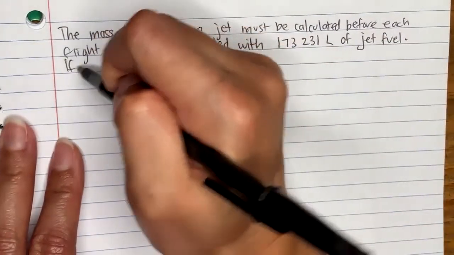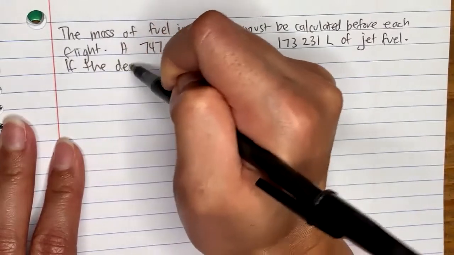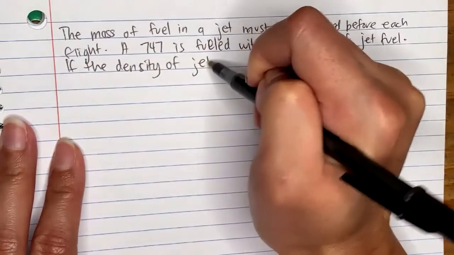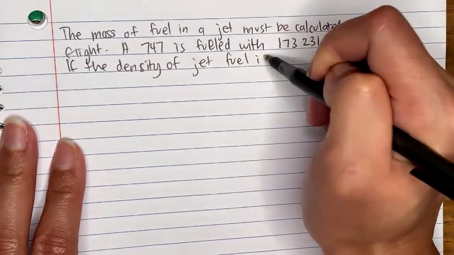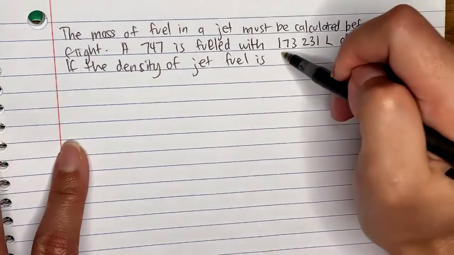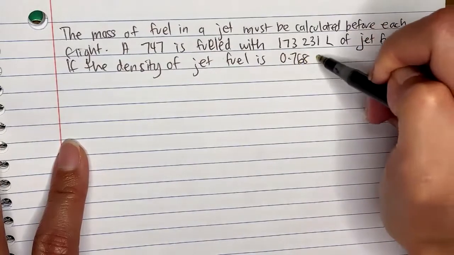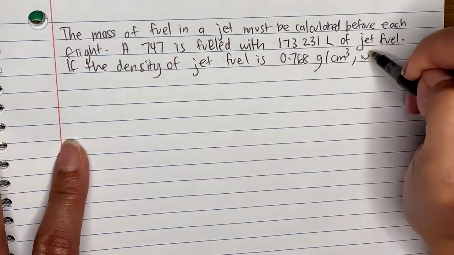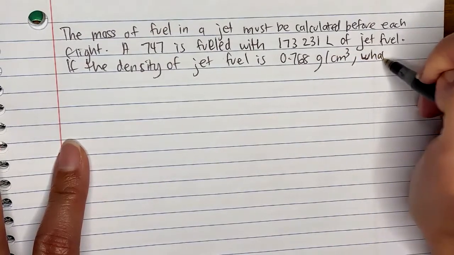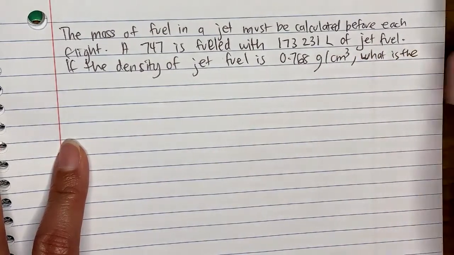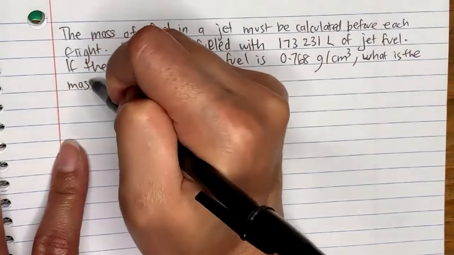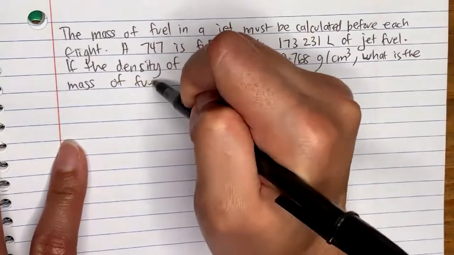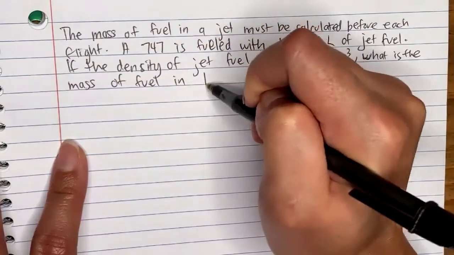If the density of jet fuel is 0.768 grams per centimeters cubed, what is the mass of fuel in kilograms?